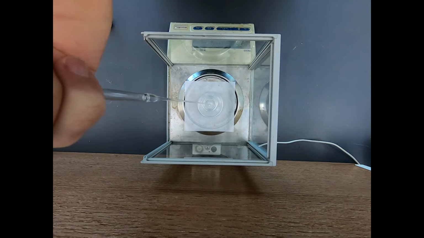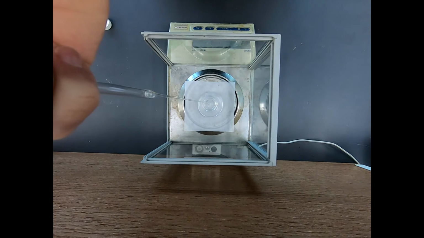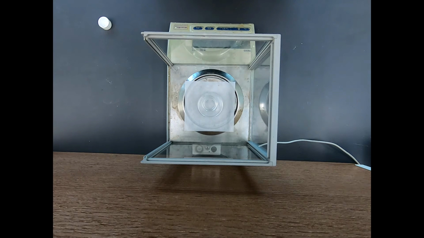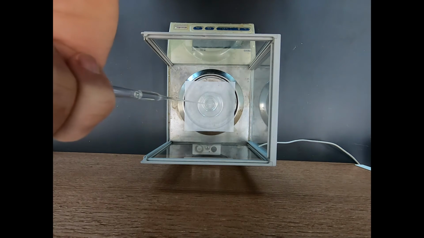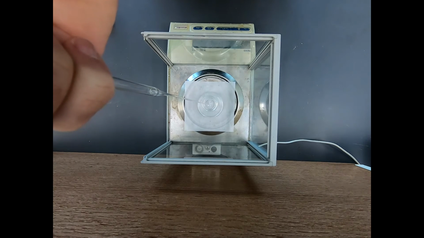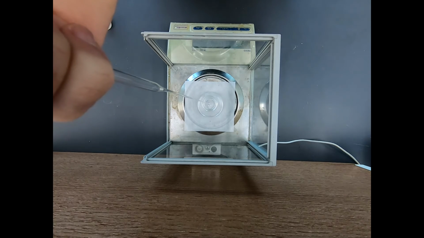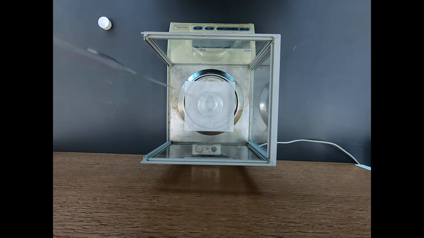Okay, that probably looks like a lot on camera. I've added a little over 5 grams. It's 5.5. Let's get this up a little bit. I said I'd maybe go to 6.2. Let's go to 6.2. We'll have a little bit of excess. That is 6.19 grams. Fantastic.